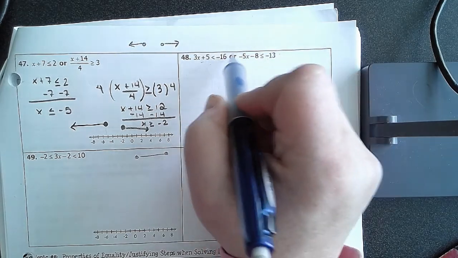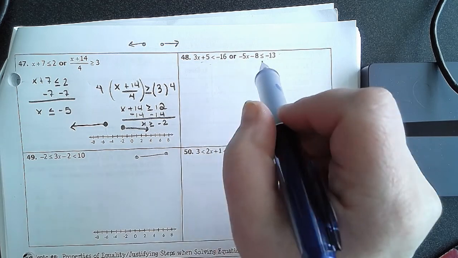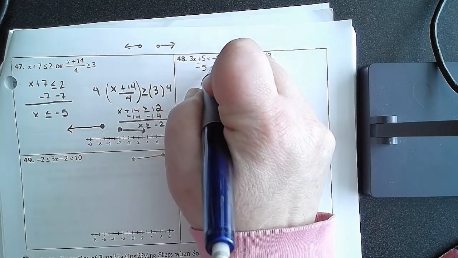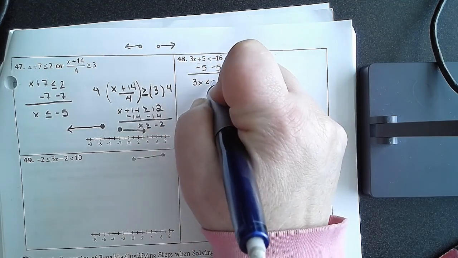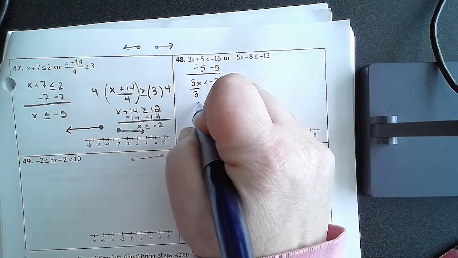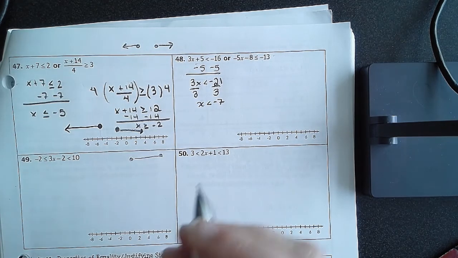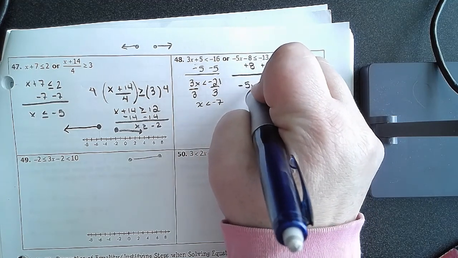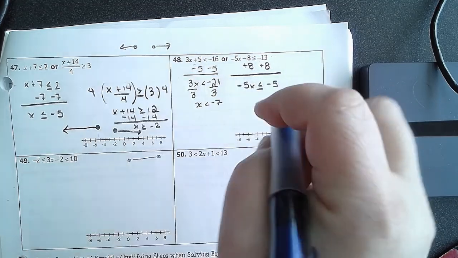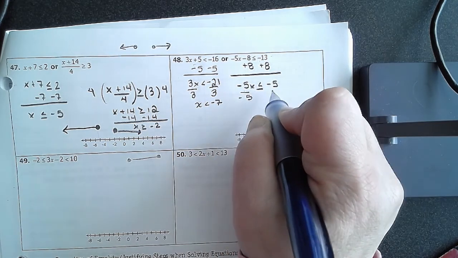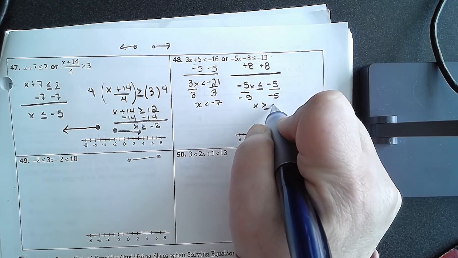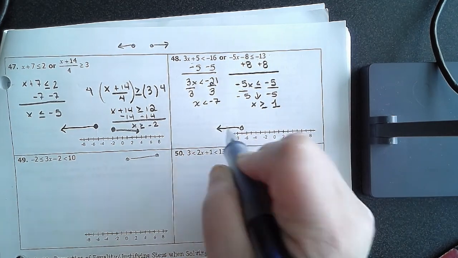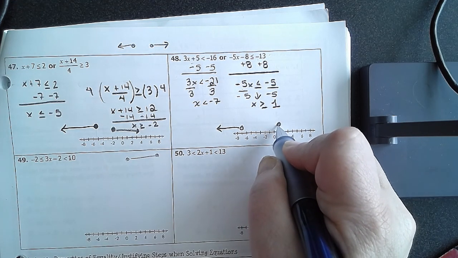So again, solve each one of these separately. Go ahead and take a minute, pause the video, and try to solve each one of these separately, and then show me what you get. All right. So what I did here was I subtracted 5 from each side, and I have 3x is now less than negative 21. I divide by 3, and I get x is less than negative 7. The next one, I add 8 to both sides, and I get negative 5x is less than or equal to negative 5. Now I'm dividing by a negative here, so I have to remember to flip the sign. So now x is greater than or equal to positive 1. Remember, that changes. So I have negative 7, I have an open circle on that, and I'm going to the left. Then I have 1, and I have a closed circle on that, and I'm going to the right.